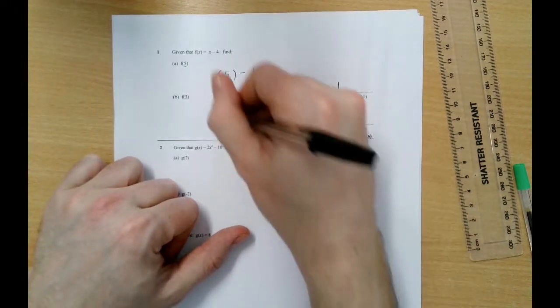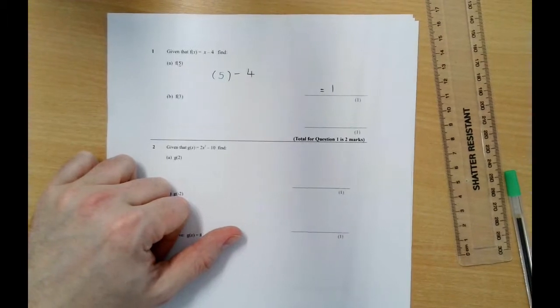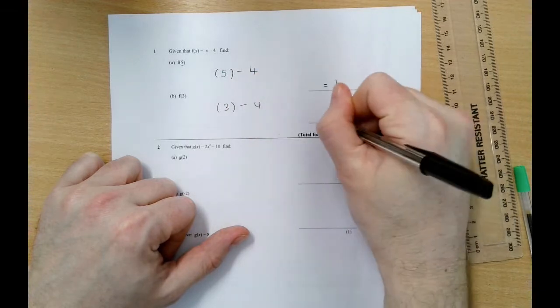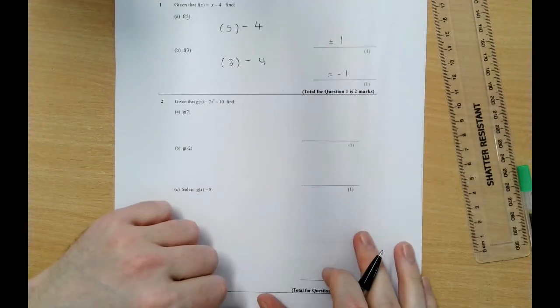For the next question, we get exactly the same sort of idea. Let me just focus that so it's looking nice and easy to see. It's literally just going to be 3 take away 4, which is minus 1. So nothing too hard with the first one.